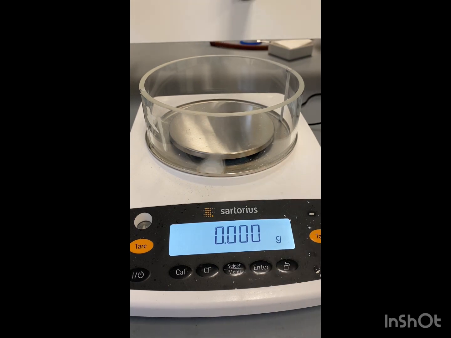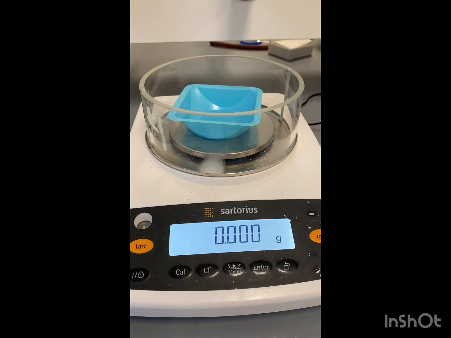So first we're going to weigh out either vanillin or 4-hydroxybenzaldehyde. Like I said, you can use either one. I'm going to weigh out the vanillin. So again, we need 250 milligrams. Alright, so we have a mass of 0.251 grams. We'll go with 251, staying steady there.